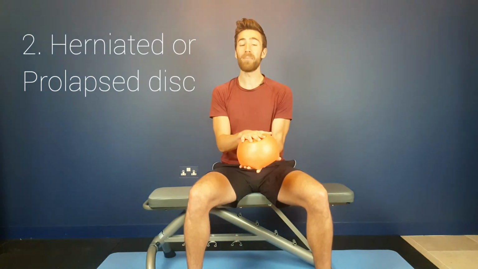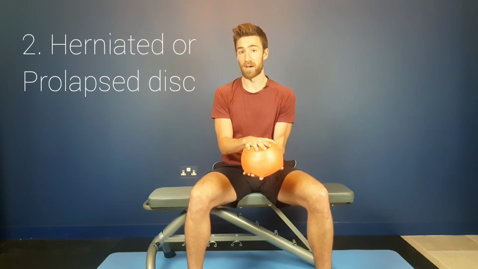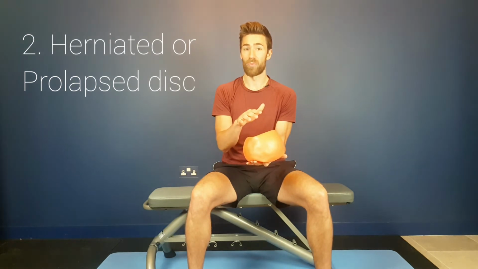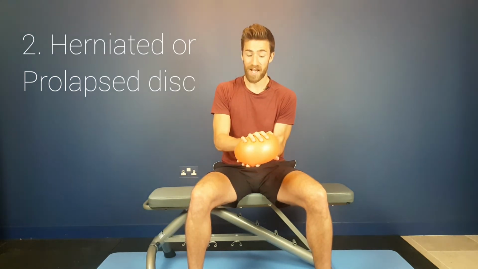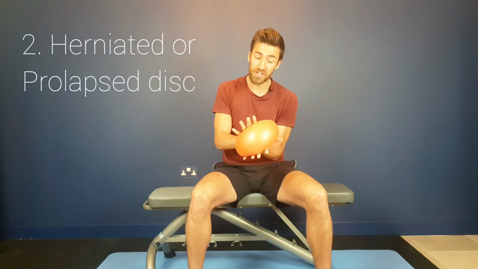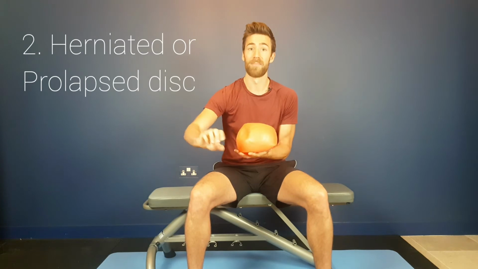And what happens when we bend forwards and try and lift something up, and then we twist as we go, is that this disc is squeezed. And if it's squeezed in one direction and then twisted, then that jam can just squeeze out. And that is called a herniated or a prolapsed disc.